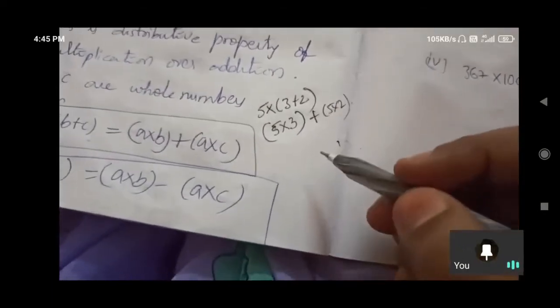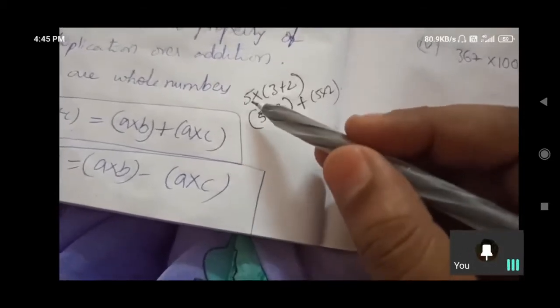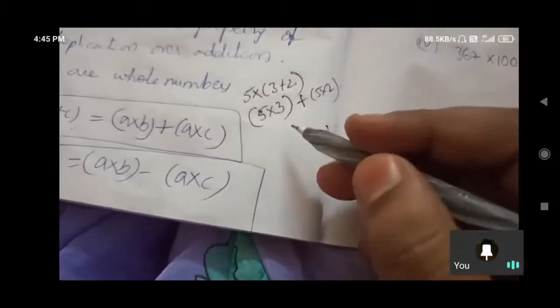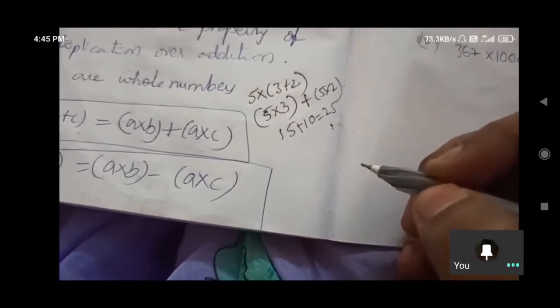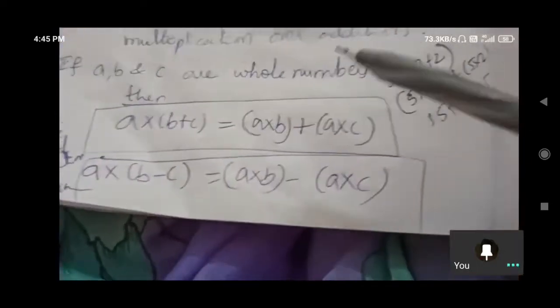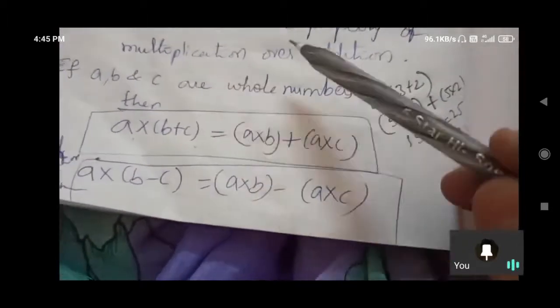దీన్నే distributive property అంటారు. Distributive. We are distributing 3 plus 2 on 5. So 5 into 3 is 15 plus 5 into 2 is 10. 25 will come. Okay na? Distributive property. Property of multiplication over addition.